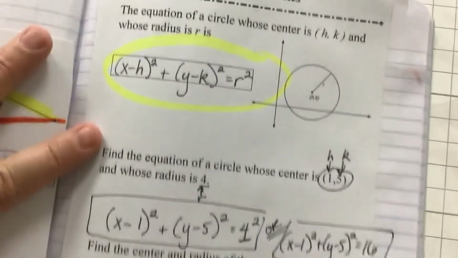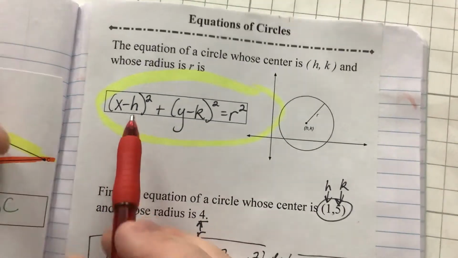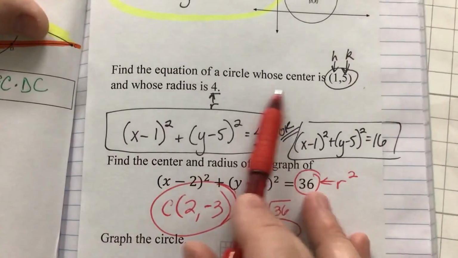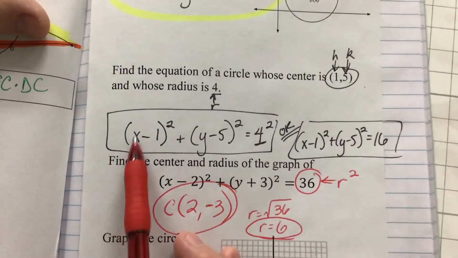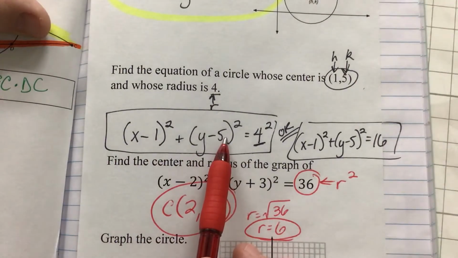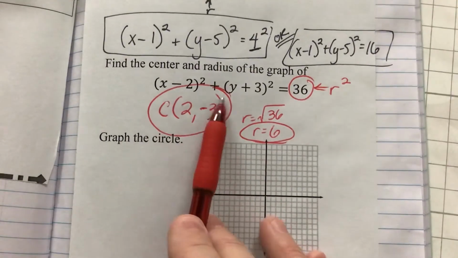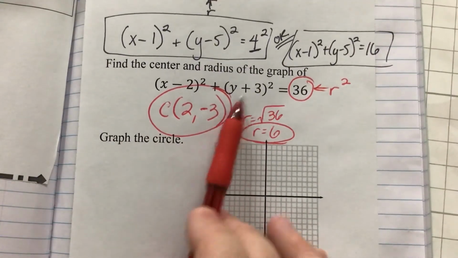Okay, so remember back in the beginning, it's supposed to be x minus h. So like here we said if the center was 1 comma 5, we said it was x minus 1 and then y minus 5, right? So it's already negative. So if it's minus, that means it's a positive number. If it's a plus, that means it's a negative.